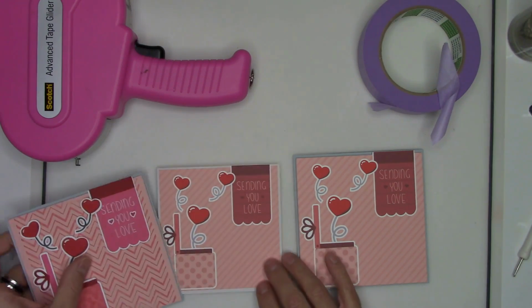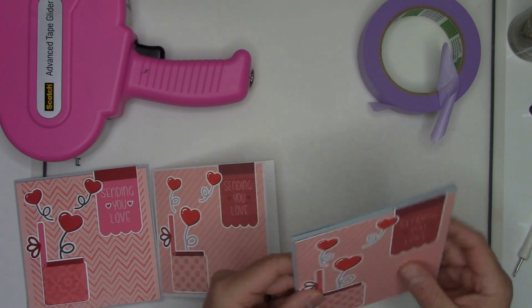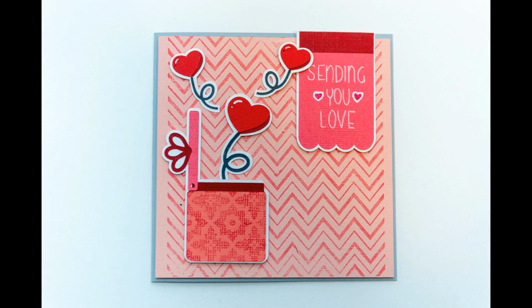Now here you have all three cards that we have already made. From left to right is the fully cut out, and the center is the fully printed, and then is the partial printed card. And here are close-ups of all three of them.